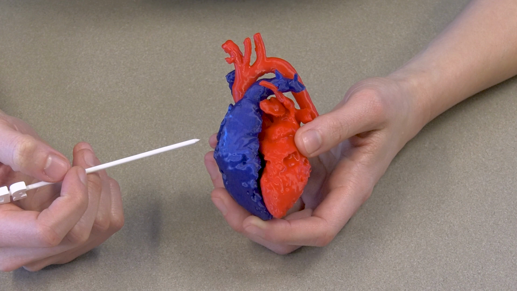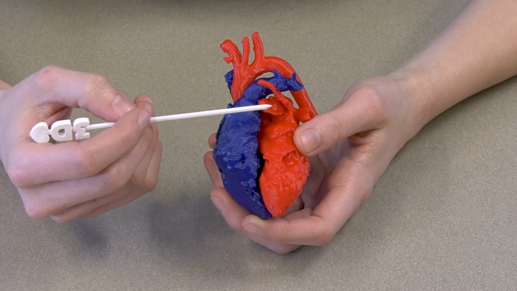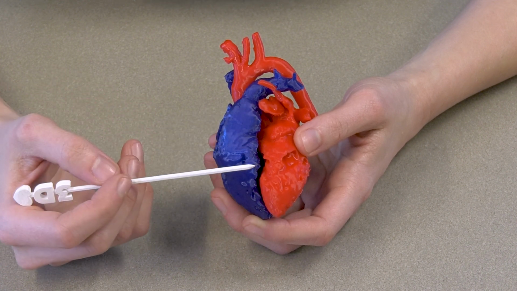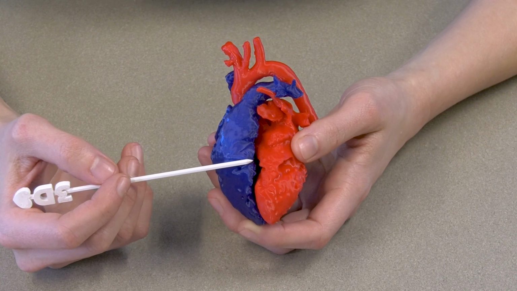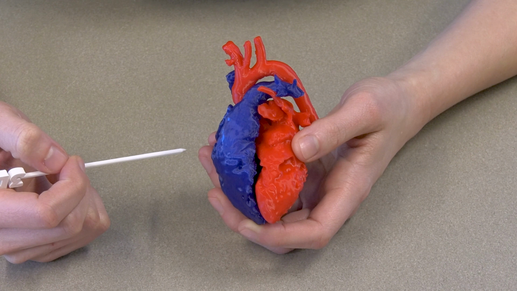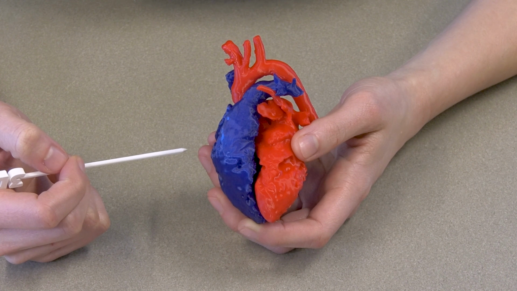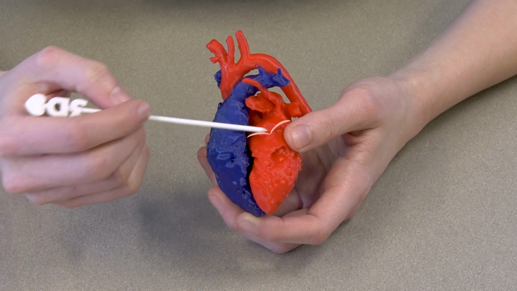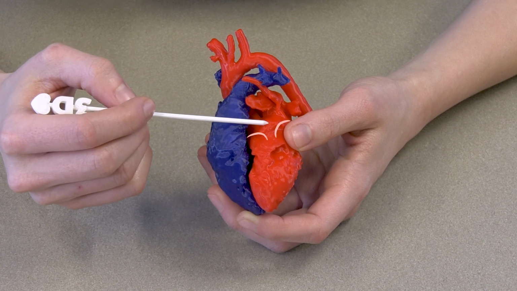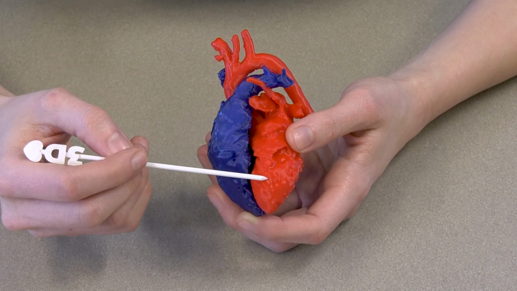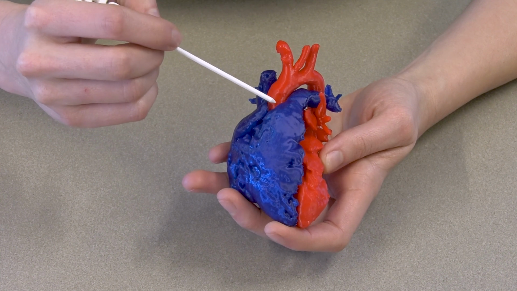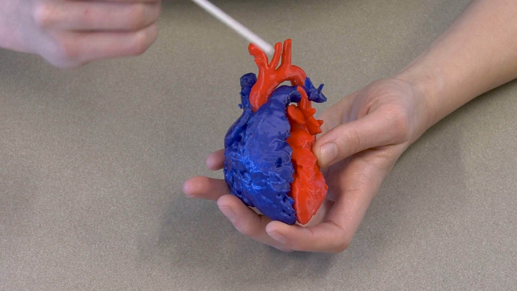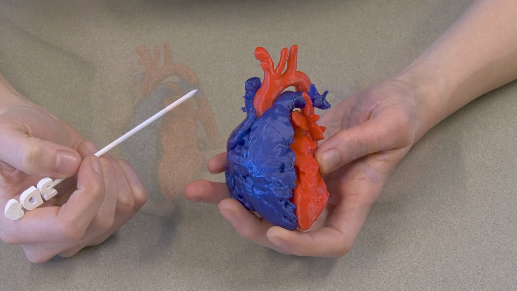In hypoplastic left heart syndrome, the left side of the heart is much smaller than it should be. The word hypoplastic means that the area is small or underdeveloped. Hypoplastic left heart syndrome occurs when the mitral valve, located here, the left ventricle, the aortic valve, located in here, and the aorta are much smaller than they should be.